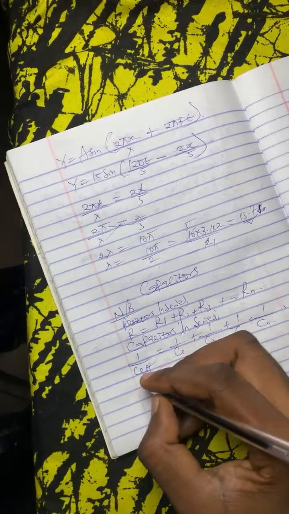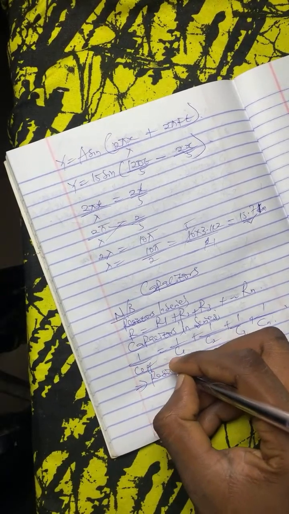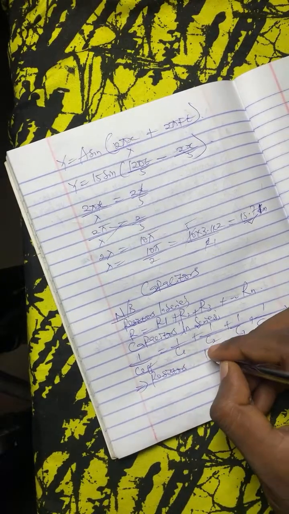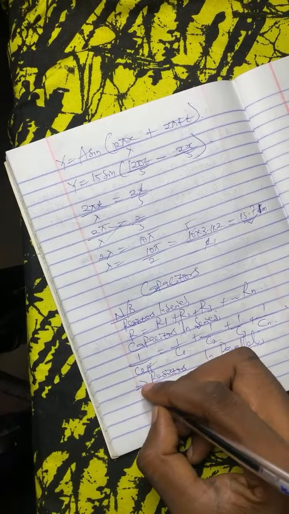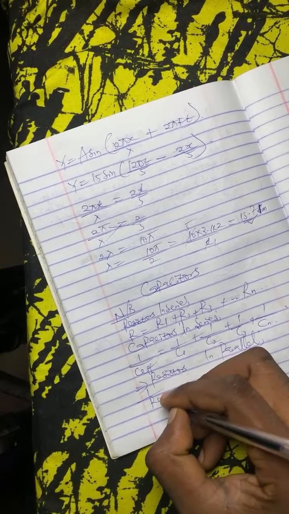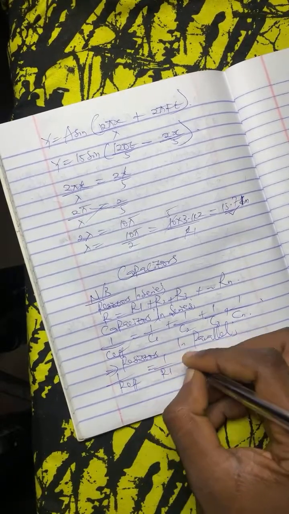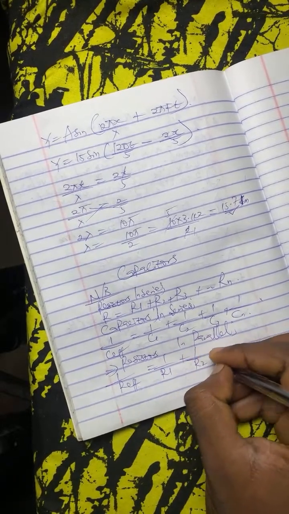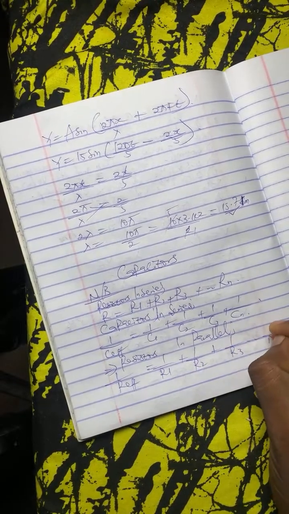Are we there now? And remember, for resistors in parallel, 1 over REFF is equal to 1 over R1 plus 1 over R2 plus 1 over R3 up to 1 over Rn.